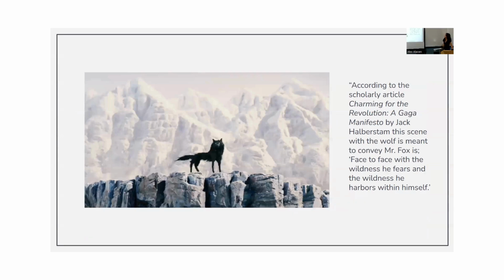Lastly is this scene at the end of the movie. And this is where I brought a research point I made in my essay. It says, according to the scholarly article, Charming for the Revolution, a Gaga Manifesto by Jack Albertson, the scene with the wolf is meant to convey Mr. Fox's face-to-face with the wildness he fears and the wildness he harbors in himself.